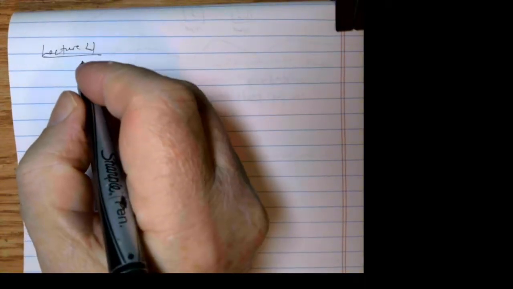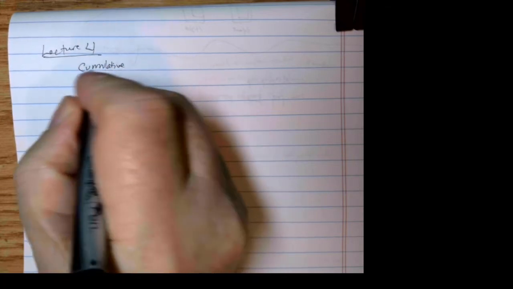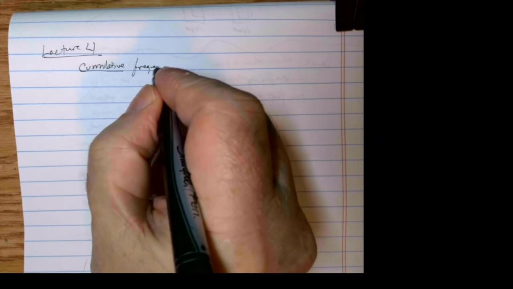Okay, first thing I want to talk about is cumulative frequency. I won't write out the definition. It's in the book, it's in the notes. Essentially, you'll see what it is when I do an example. It's very simple. At each row of a frequency distribution table, the cumulative frequency is just the sum of all the frequencies up to and including that row. That's all it really is. Again, you'll see an example in a moment.